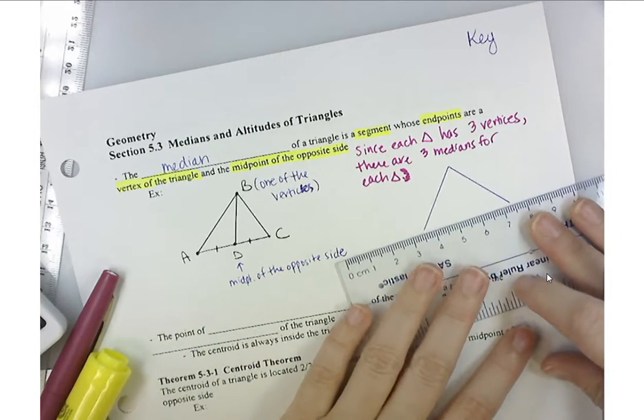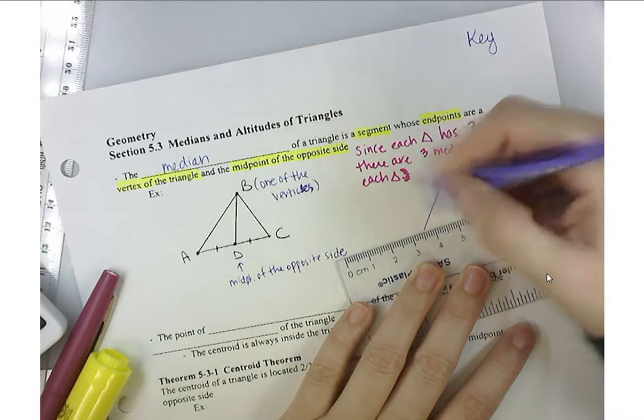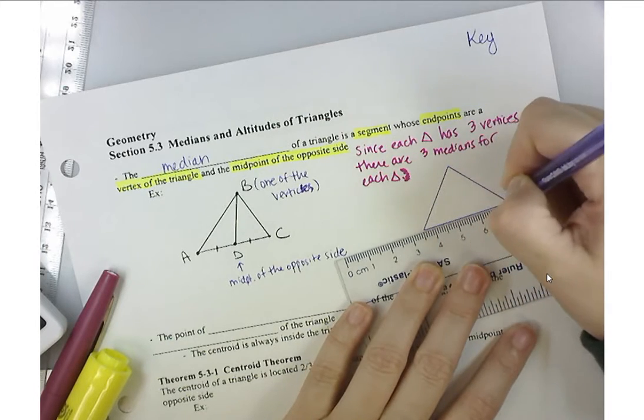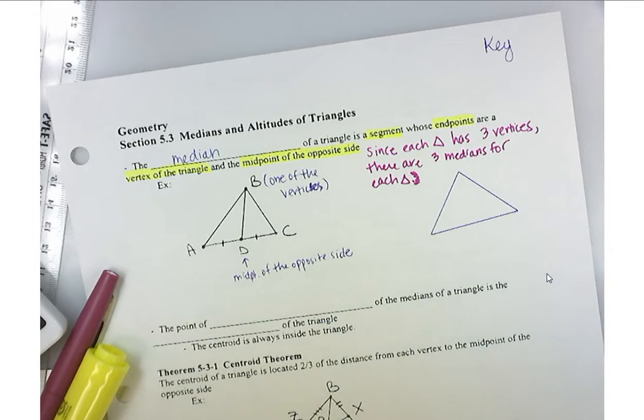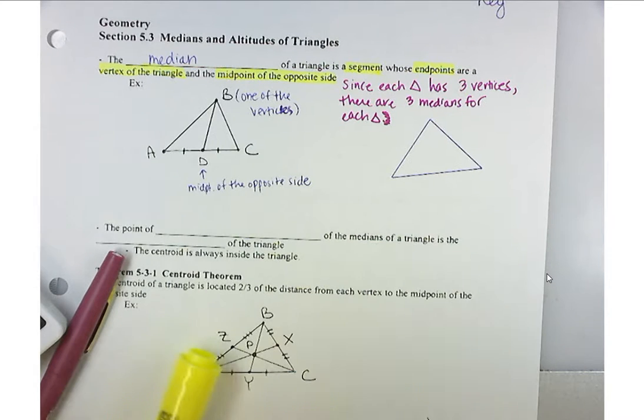Now when we draw our medians in, we're just going to estimate. But you could find the exact one, and you'd have to measure, right? Because if it's going to be the midpoint, you have to make sure it's halfway.